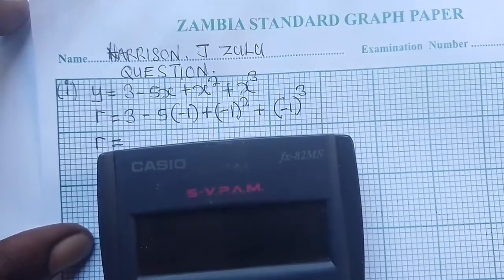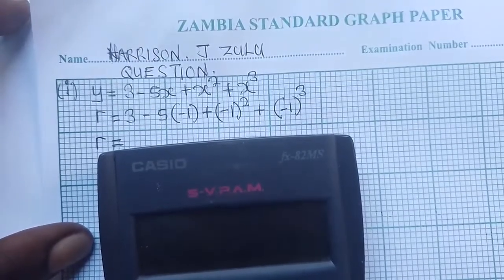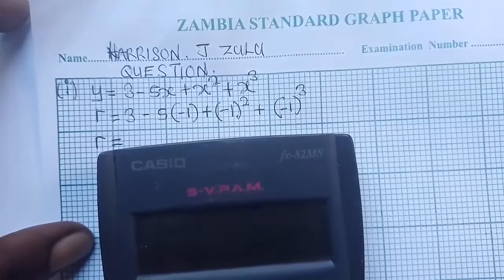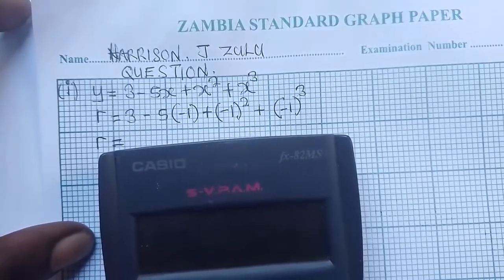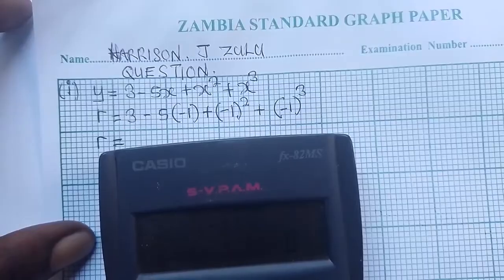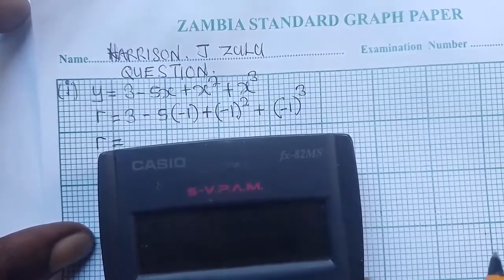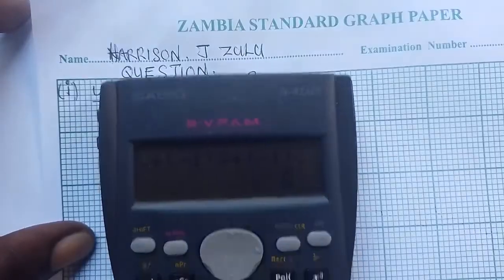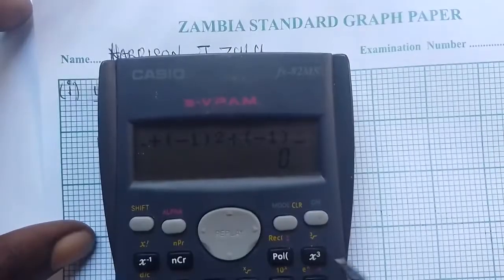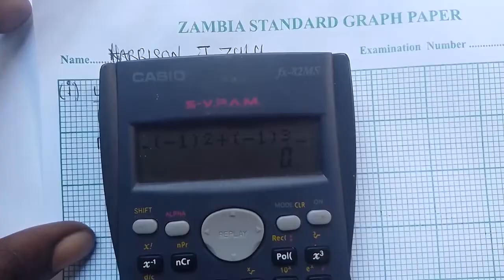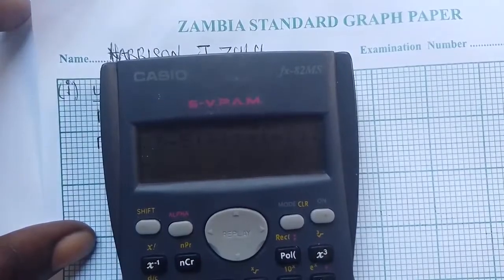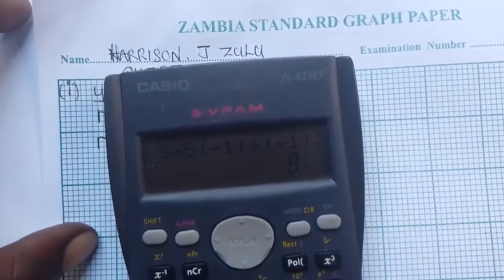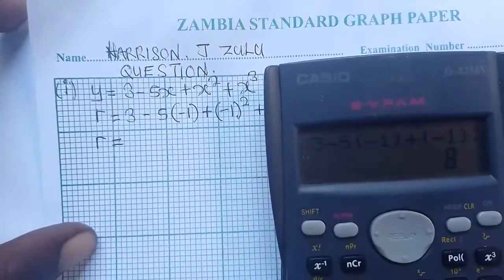3 minus 5 open bracket negative 1 close bracket, plus open bracket negative 1 close bracket squared, plus open bracket negative 1 close bracket cubed. According to the calculator that I'm using, the cube is here. So cubed, which is power 3. Then I say equals. What is my answer there? The answer is 8. So I put my 8 there.